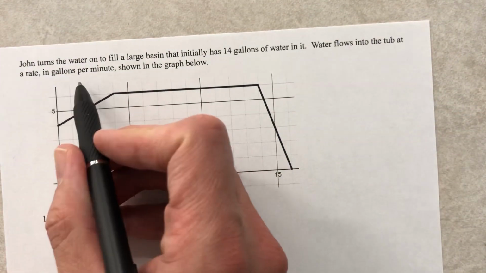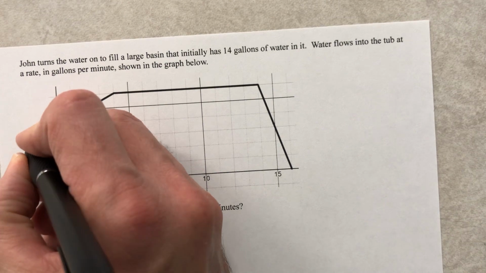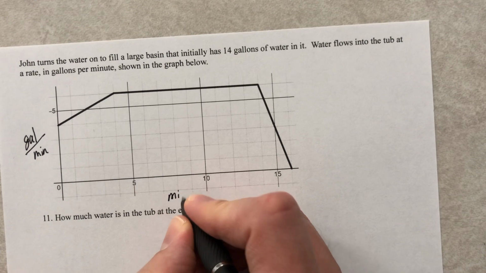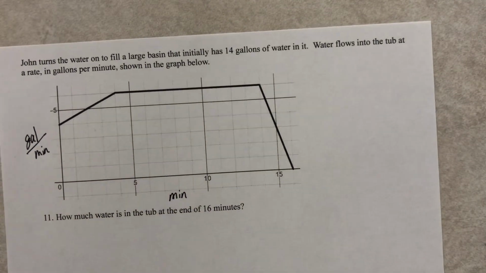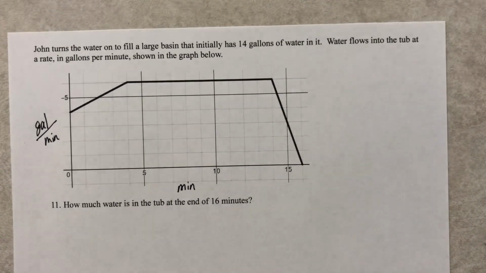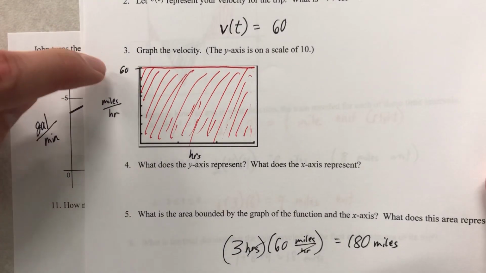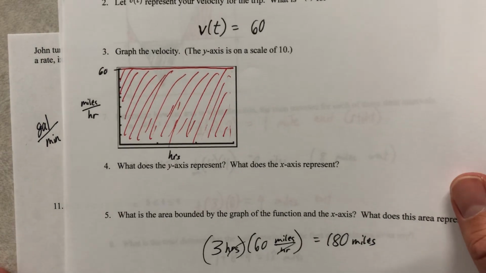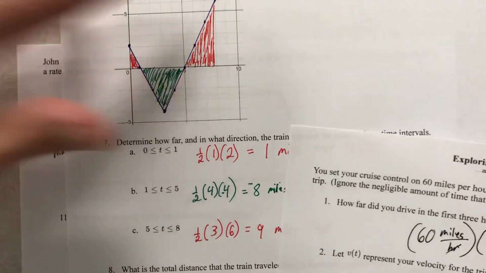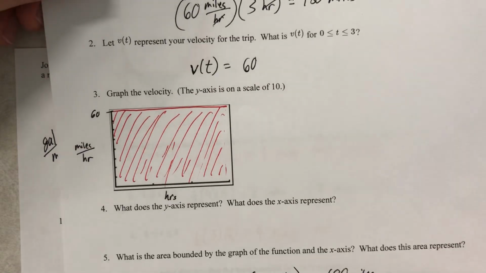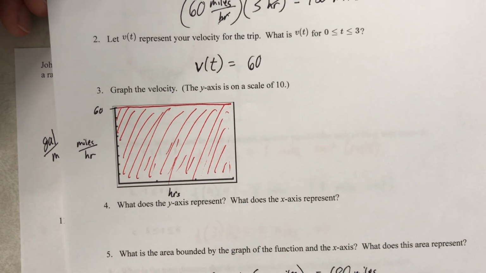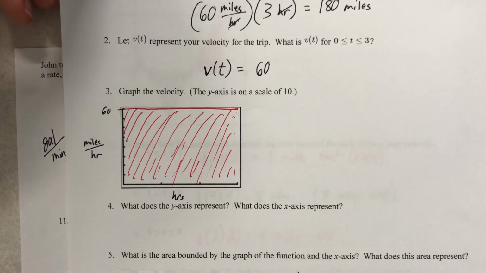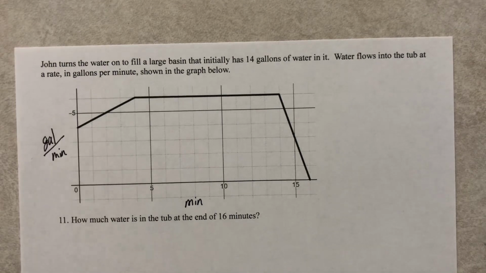Water flows into the tub at a rate in gallons per minute. So this axis represents gallons per minute, and this axis is going to represent minutes. The same concept applies, exact same concept, where if I found the area under the curve, I call it a curve. Curves can be straight lines for our purposes. If I found the area under this curve, they're not curvy yet, then I would know the quantity. The area under a rate gives me a quantity. That will be so important later.